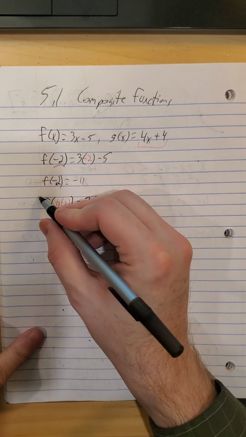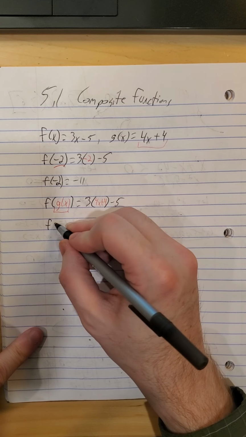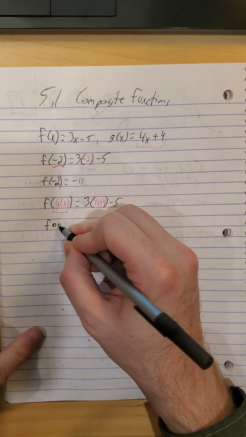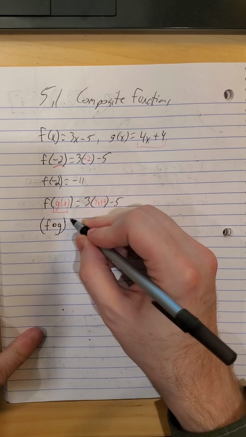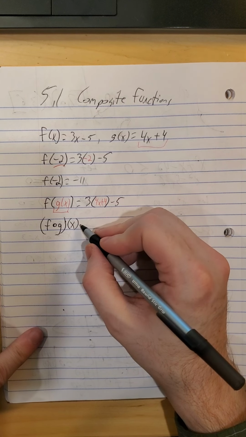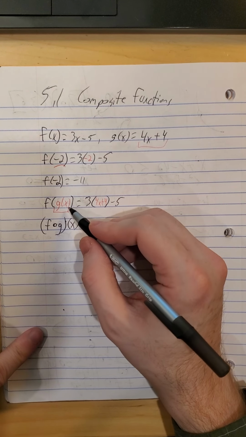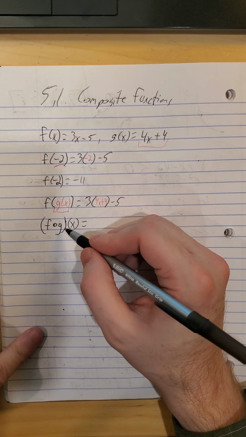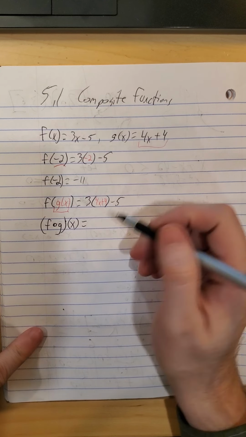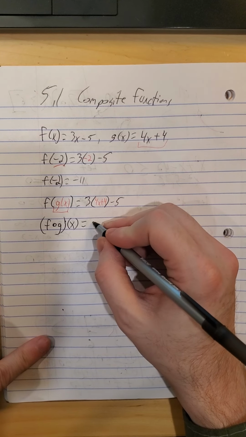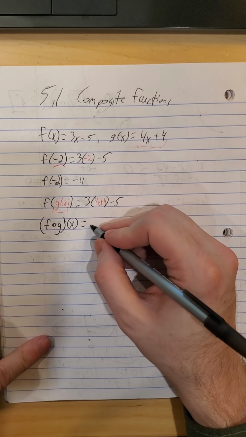Now, this is one way that compositions are written. Another way is with the circle. You'll see both used. I think that this one is a little more commonly used, though. But they are both used pretty frequently.